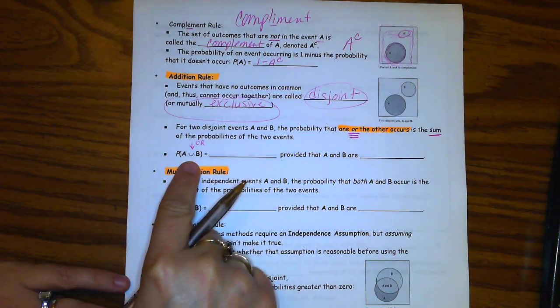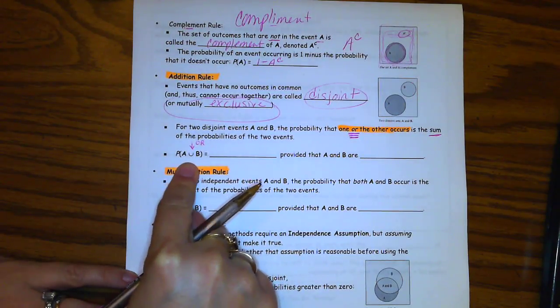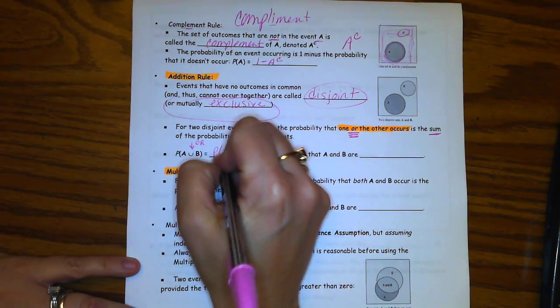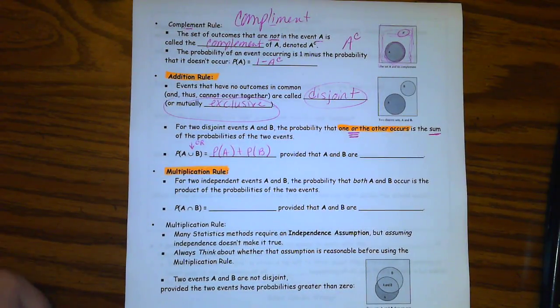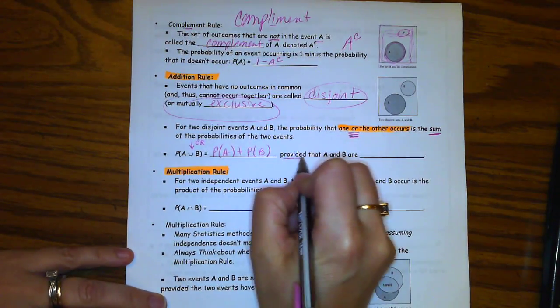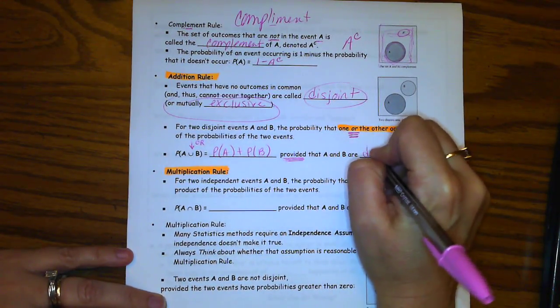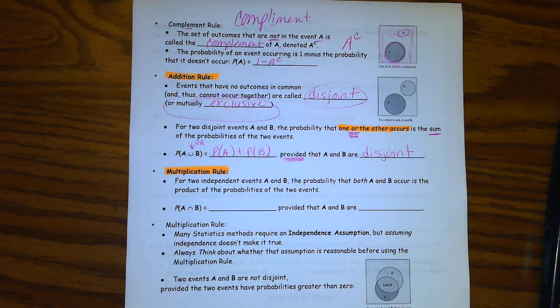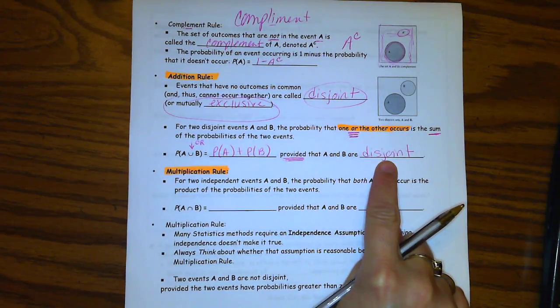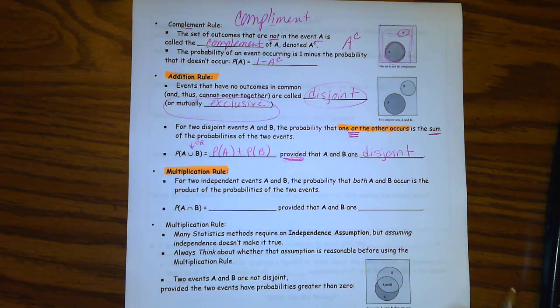So when you see this, you say the probability of A or B. And this rule is telling me that we can find that simply by adding the two individual probabilities together. However, you are only allowed to do that if A and B are disjoint. So before you add probabilities together, make sure you ask yourself, are they disjoint? Can these two events occur at the same time? Like, for example, what is the probability the light is red or yellow? I can just add the red and the yellow together because a light can't be red and yellow at the same time.